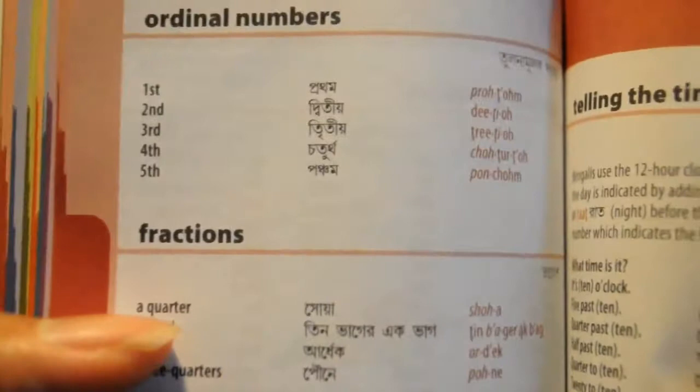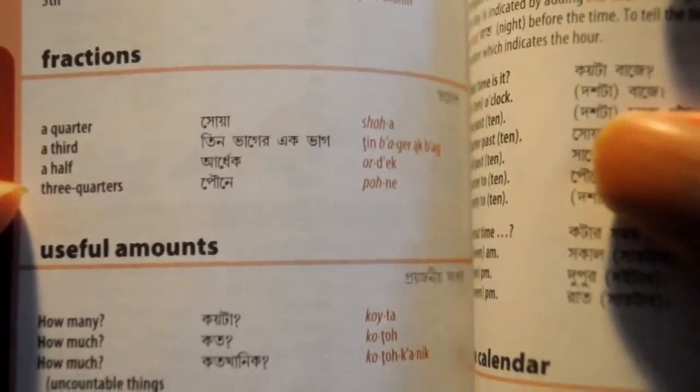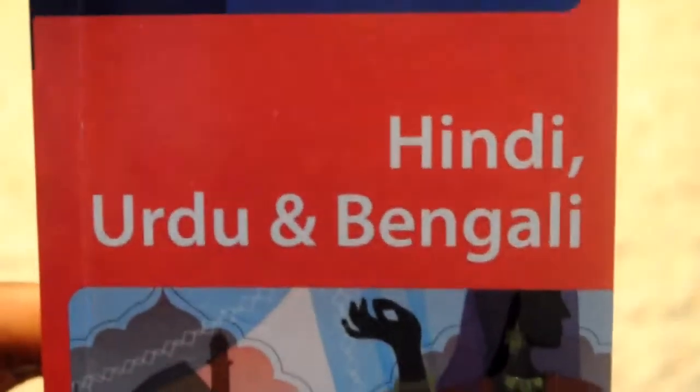Let's see here. Oh yeah, they do. And as you can see, it's Bengali. So this first section is Urdu and Hindi, and then the second section here is all Bengali. Introduction. Same drill, but everything is Bengali this time. You have your script. Romanization. All you need. So, Hindi, Urdu, Bengali, Lonely Planet phrase book.